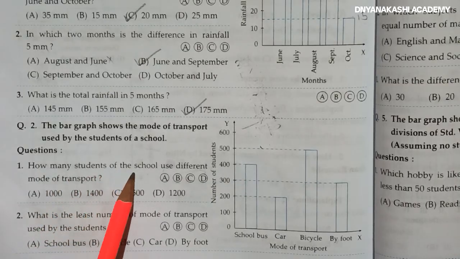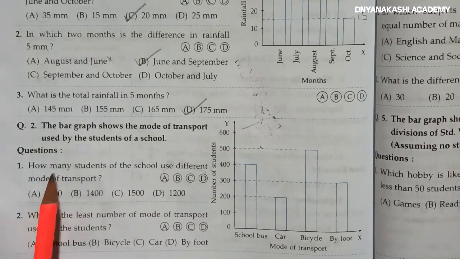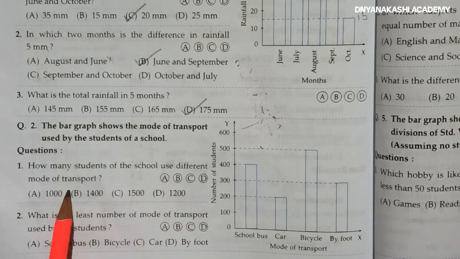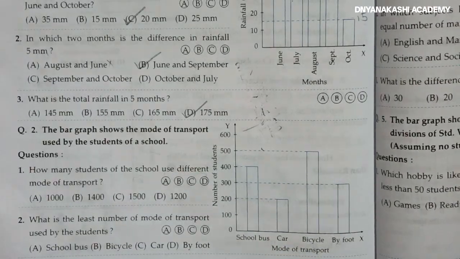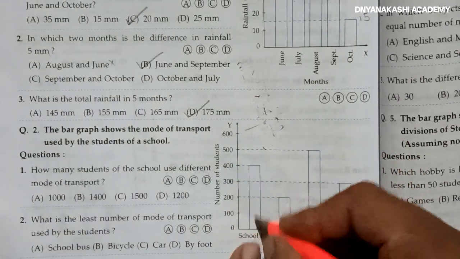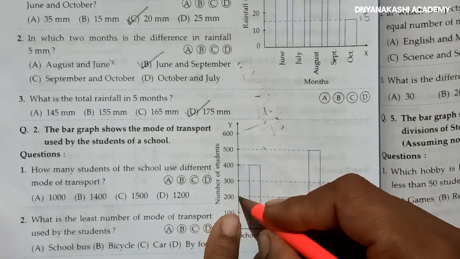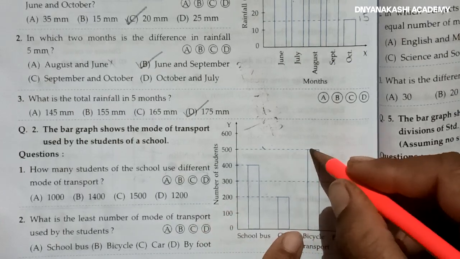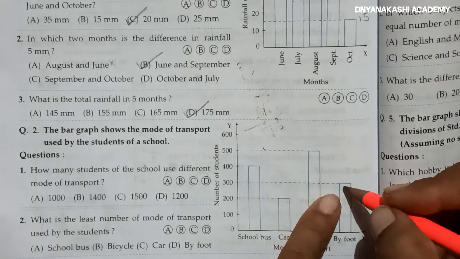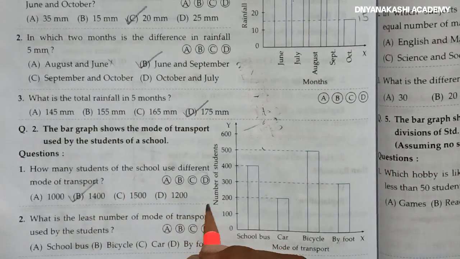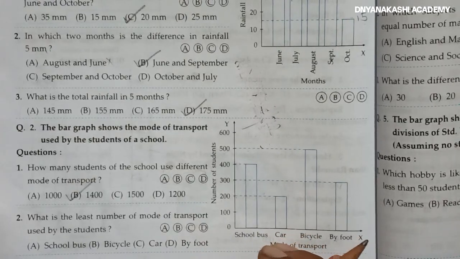How many students of the school use a different mode of transport? Okay, how many students are like this? First one is 400 from the school bus. Car 200. 400 plus 200, 600. By bicycle 500. 600 plus 500, 1100. Okay, 1100 plus 300. Total is 1400. Students of the school use a different mode of transport.